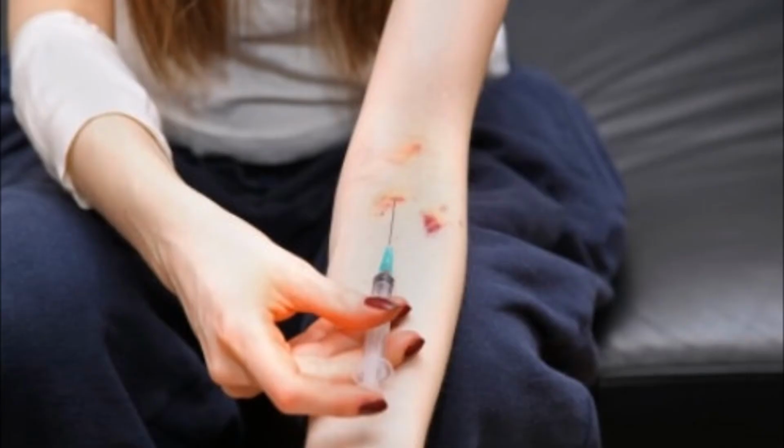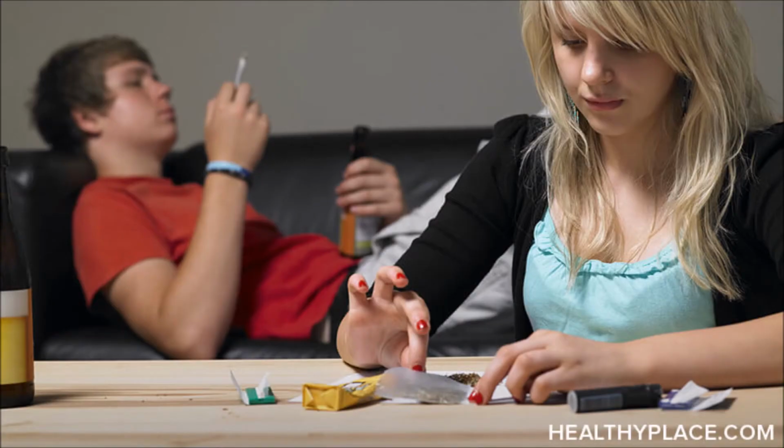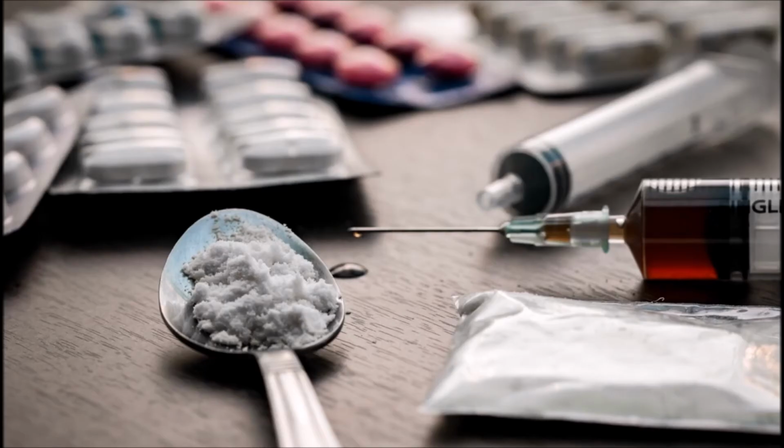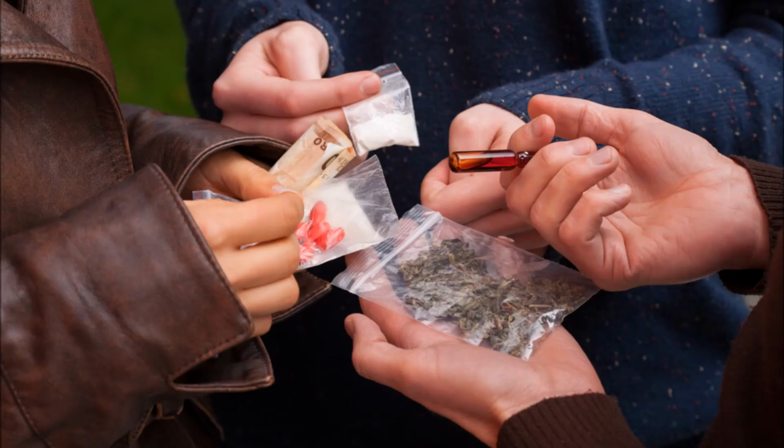Some of the pharmacological interventions are disulfiram for alcohol maintenance, carbamazepine for alcohol withdrawal, methadone for opioid, naltrexone for detox, and Chantix or bupropion for nicotine withdrawal.